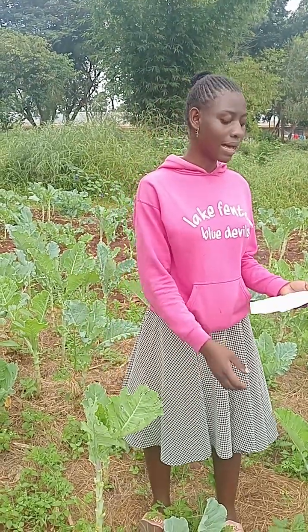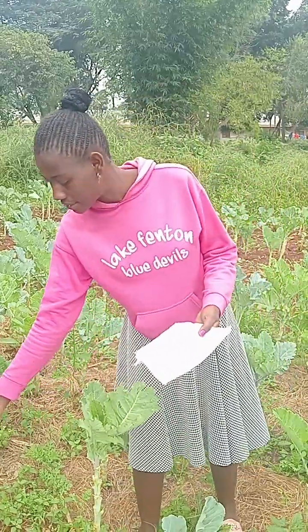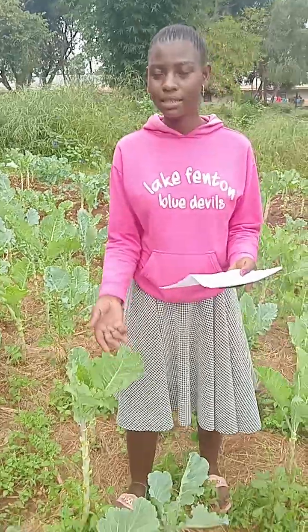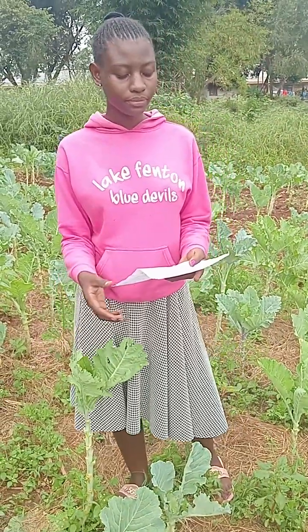So you can use mulching. Mulching has been done here. You can see the grass has been placed here so as to suppress the growth of the weeds.